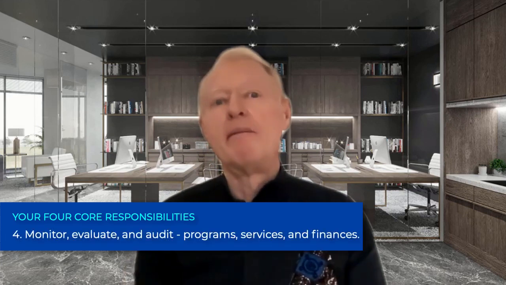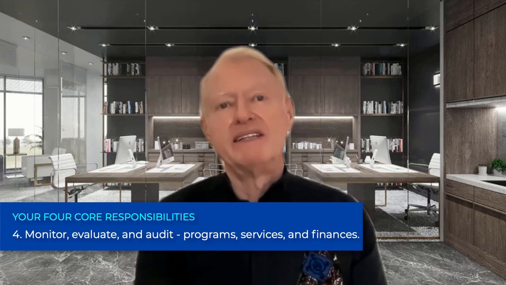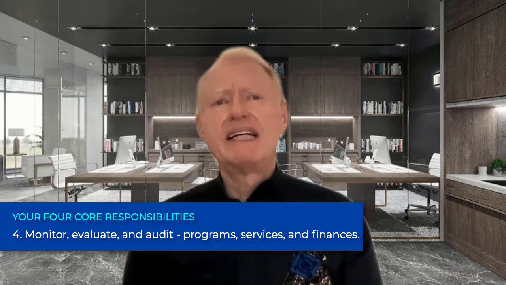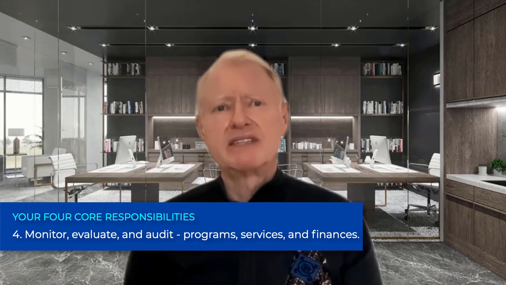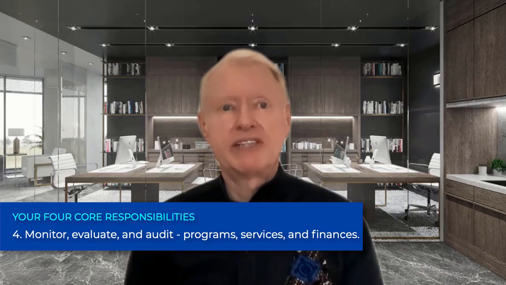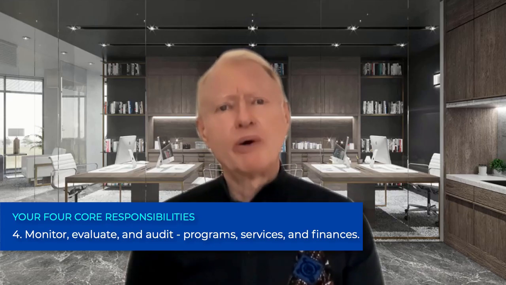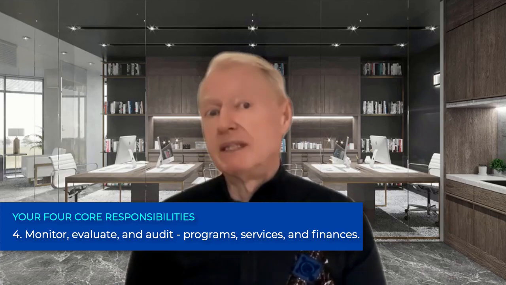And then monitor, evaluate, audit. What are your key success factors? Do they advance your mission? How are they aligned? How are your programs and services monitored and evaluated? Is there policy?